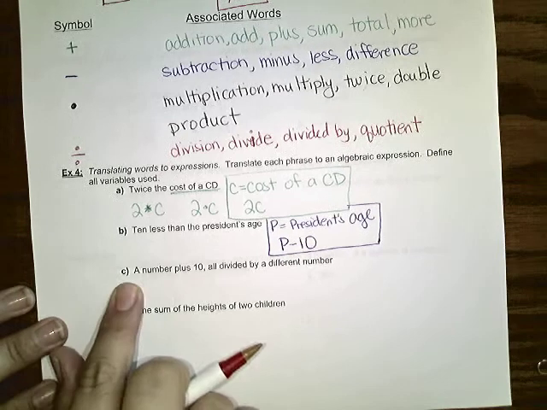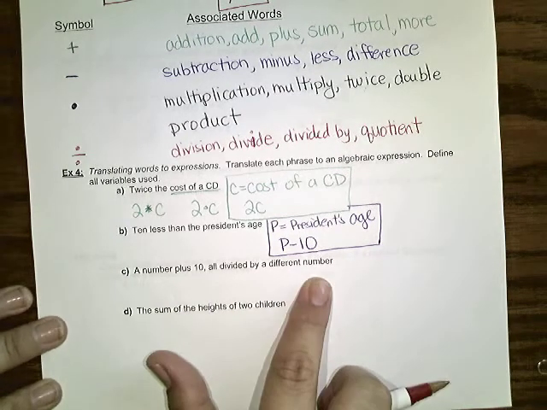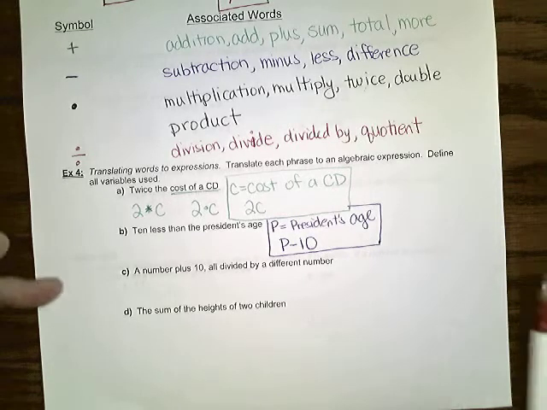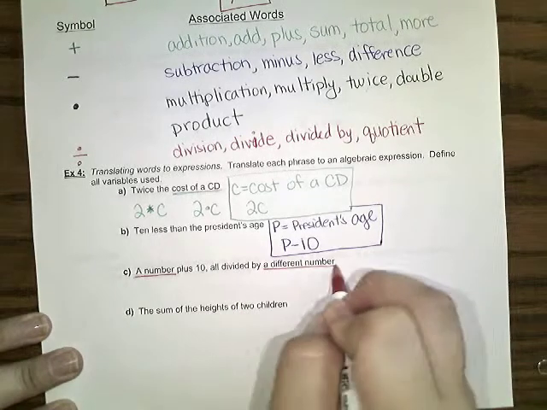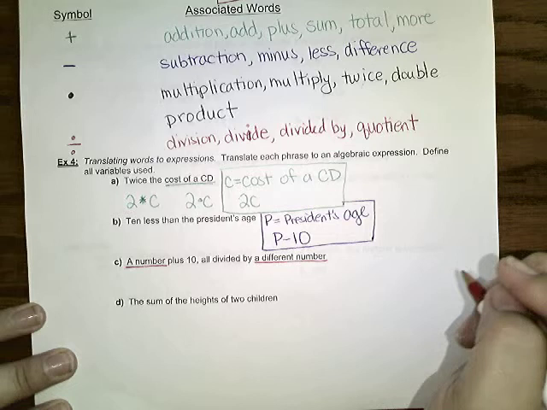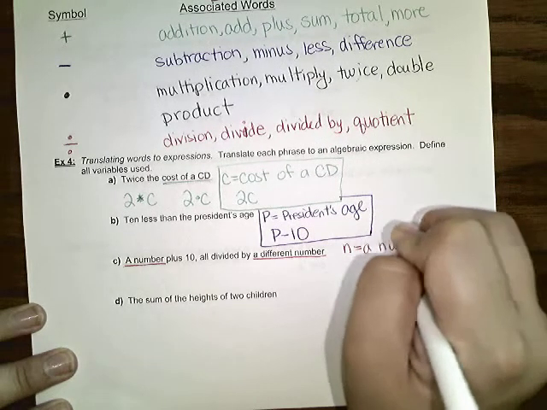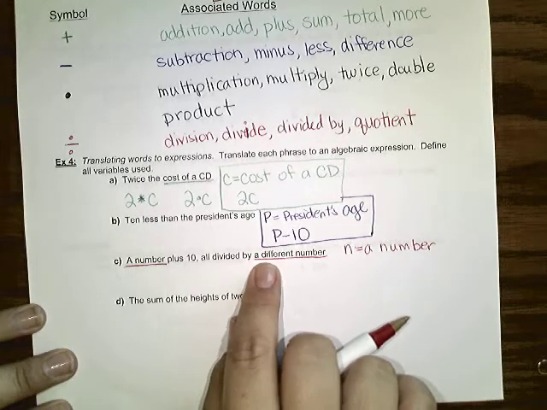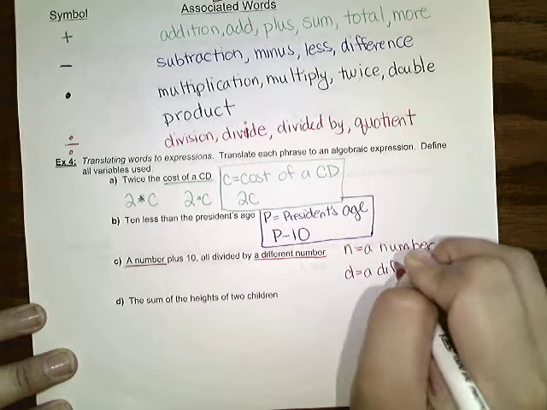Okay? Part C, a number plus 10, all divided by a different number. So what are our unknown values here? We actually have 2 unknown values. We have a number and we have a different number, which is kind of funny, but that's what we're going to use. So I'll be traditional, I'll say n is a number. And then what should we use for that one? D maybe? D is a different number.